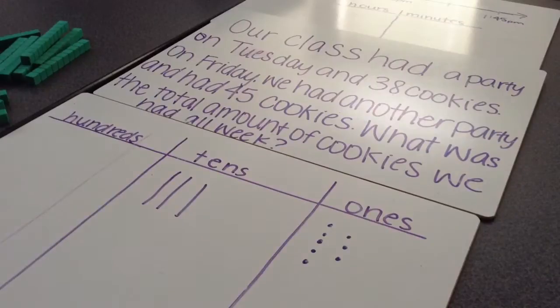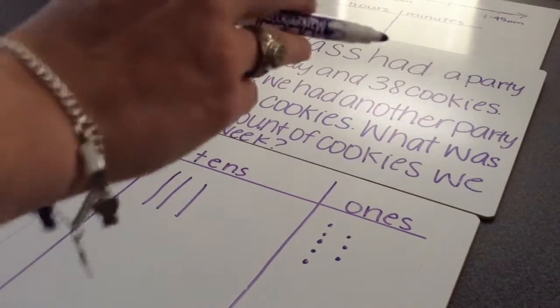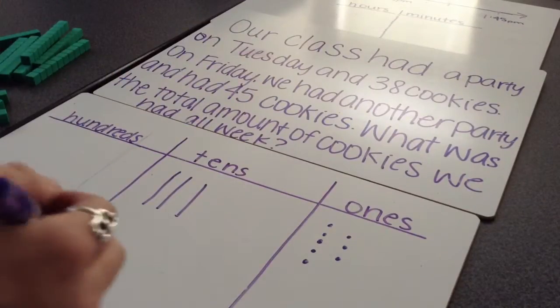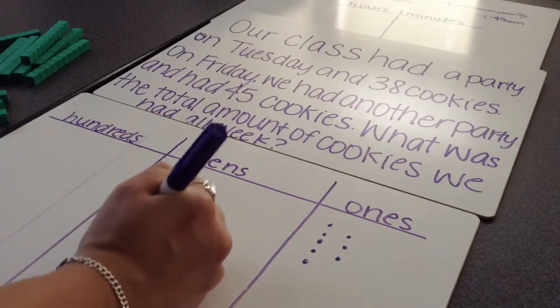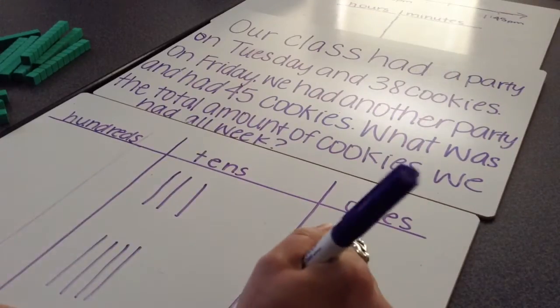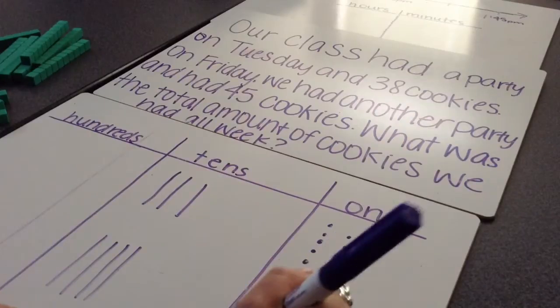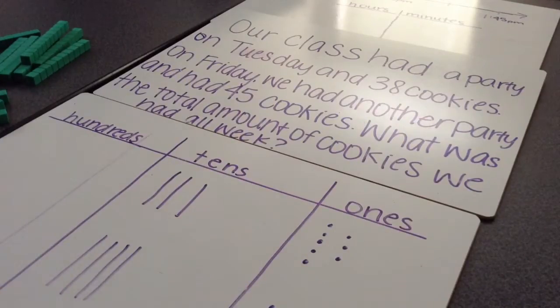And then on Friday, they had 45 cookies. So I'll draw 4 rods representing the 40 and 5 ones representing the 5. So we'll have 45.